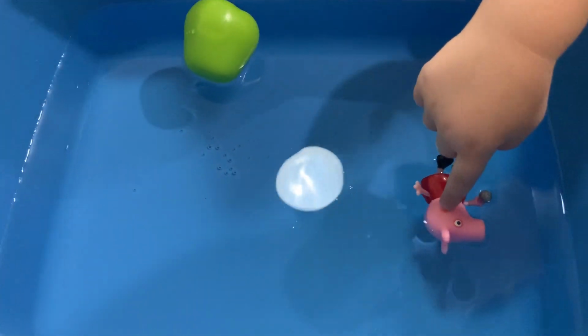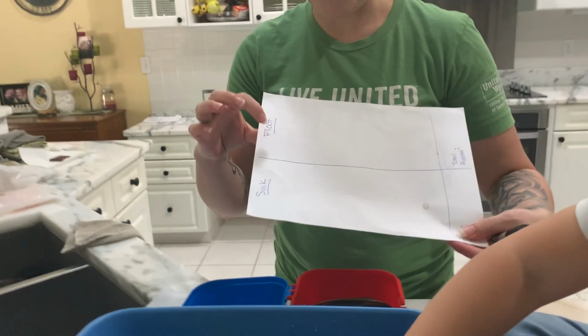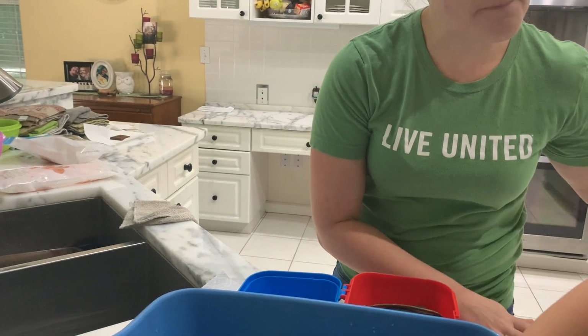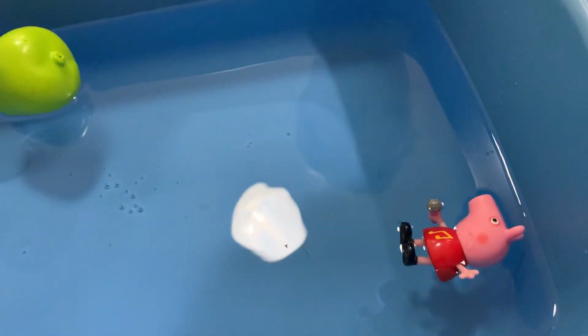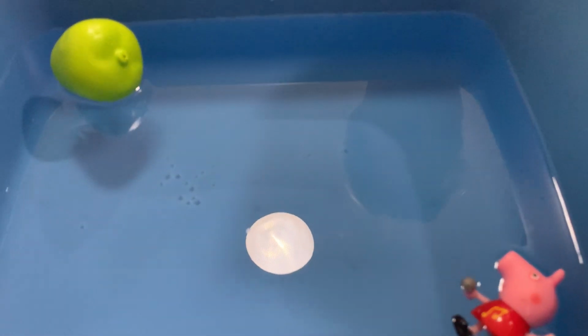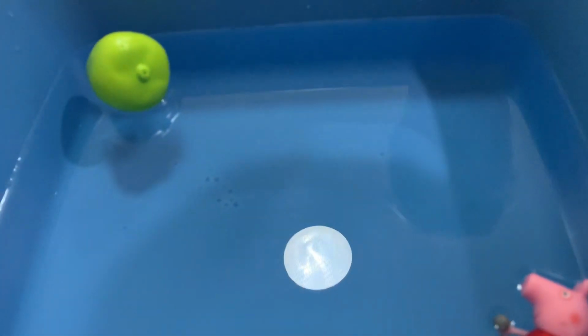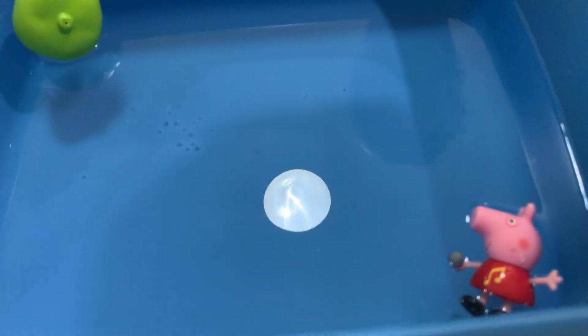So on our T-chart, I'm going to write apple and Peppa. But her body is kind of going down. What about her head? Her head is floating. Her head is kind of floating. It's how I look when I float, probably.